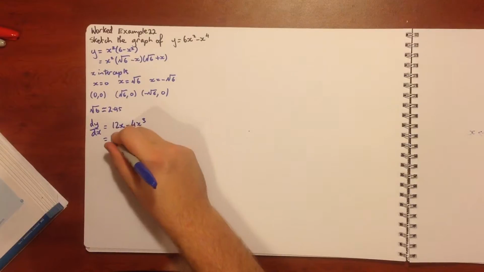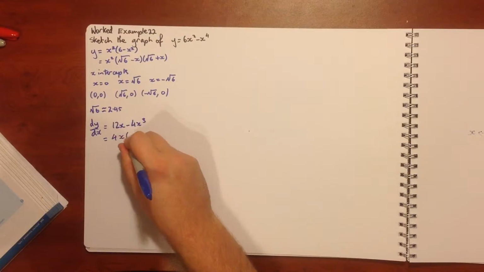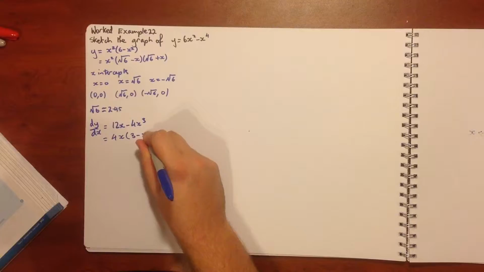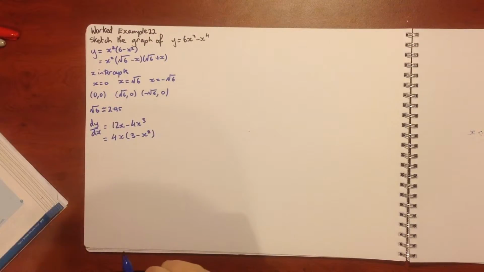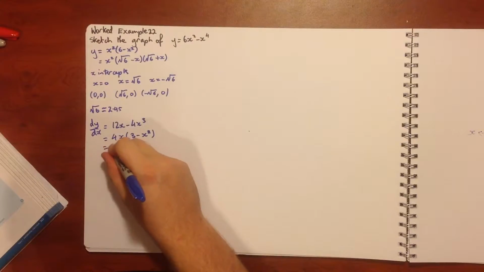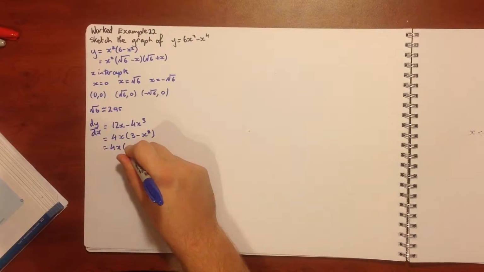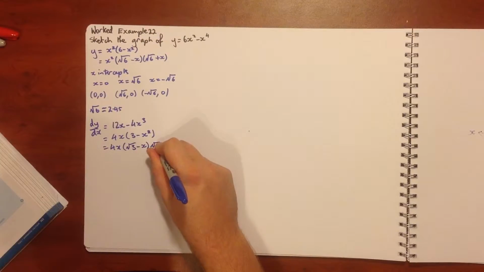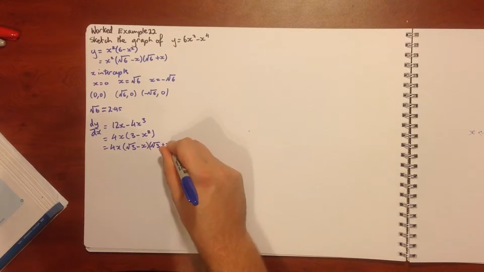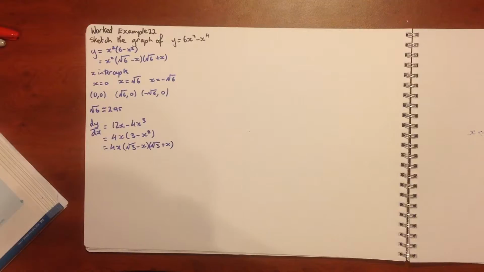Again, we can bring a 4x out the front, leaving us with 3 take x squared. So we can factorise this and say it's 4x outside of (√3 - x)(√3 + x).